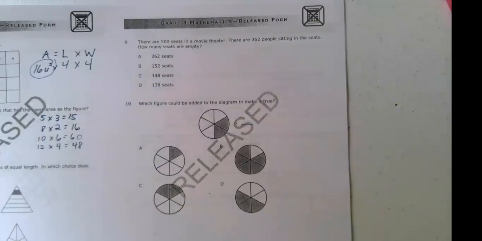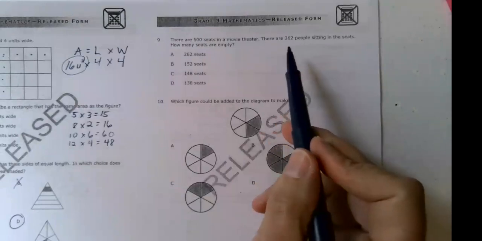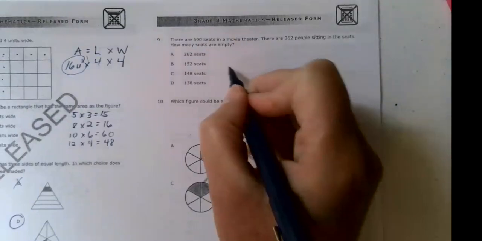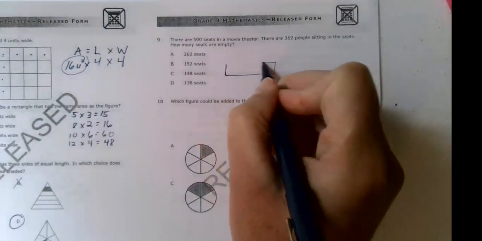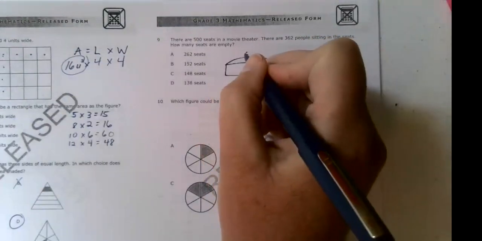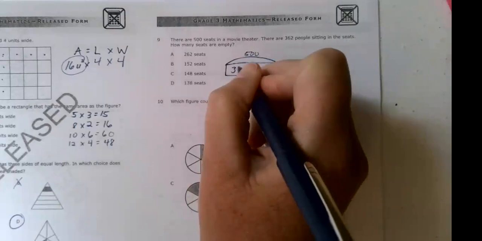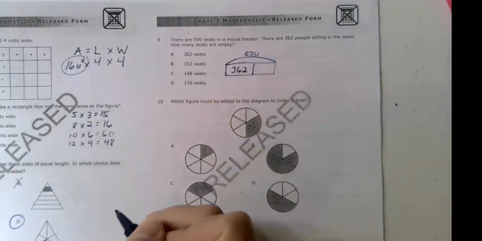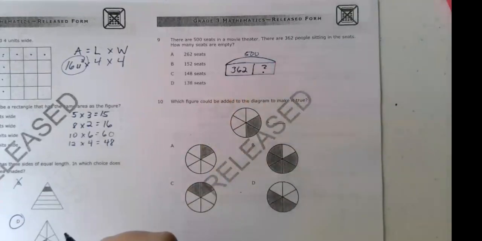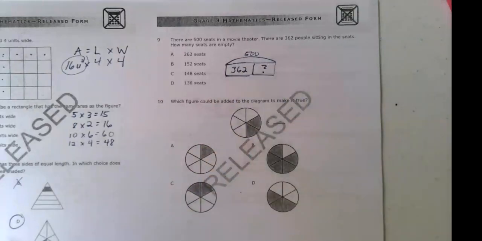There are 500 seats in a movie theater. There are 362 people sitting in the seats. How many seats are empty? So let's think about this. If I drew a bar model and this represents our whole theater, there are 500 seats in the whole theater. There are 362 people already sitting in seats, and we are trying to figure out how many seats are empty, because there's either people in the seats or not, and they have to total 500.